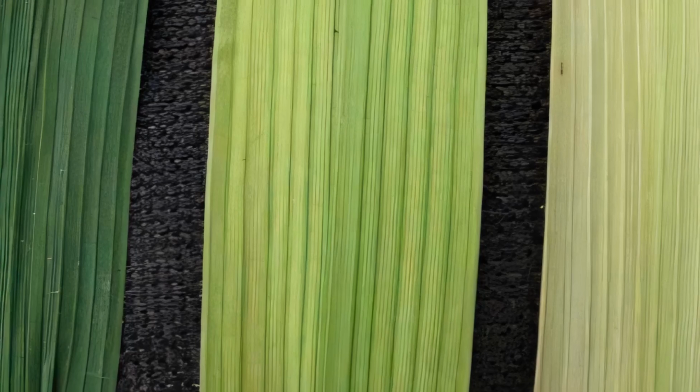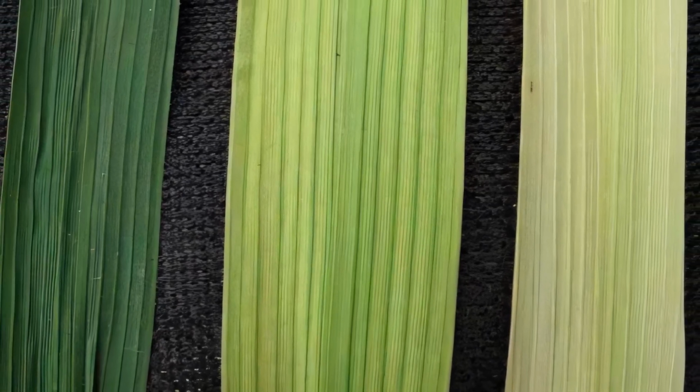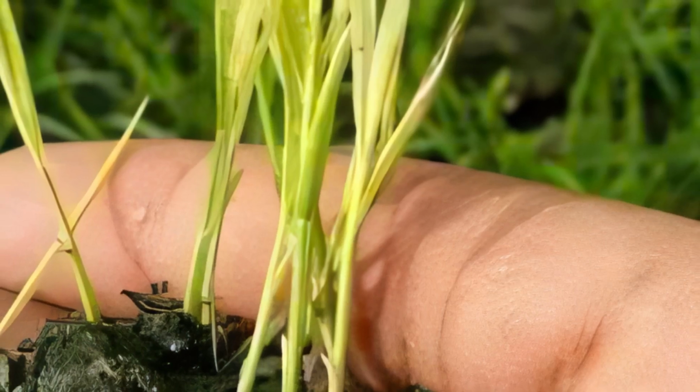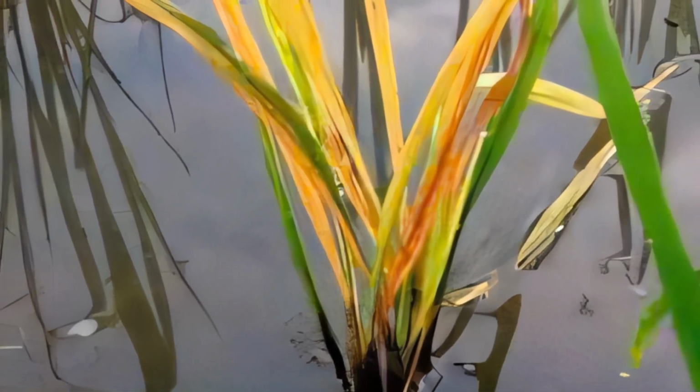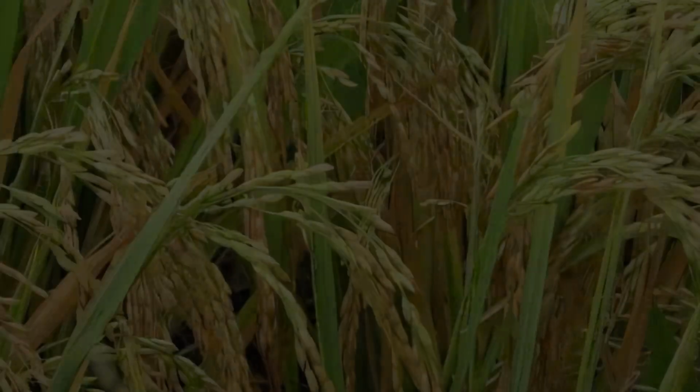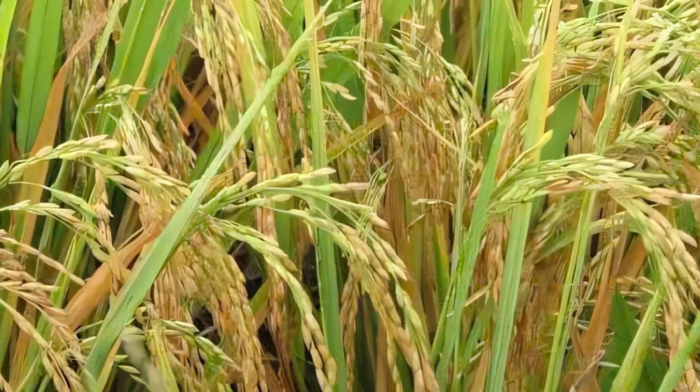One of the most characteristic symptoms is intervenal chlorosis, where the leaf tissue between the veins turns yellow while the midrib and other major veins remain distinctly green. As the deficiency becomes more severe and remains untreated, the entire leaf may gradually turn yellowish-white, followed by the development of brown necrotic spots across the leaf surface.